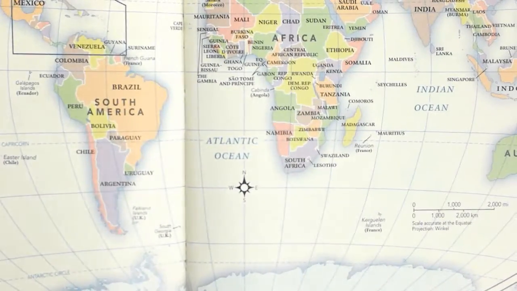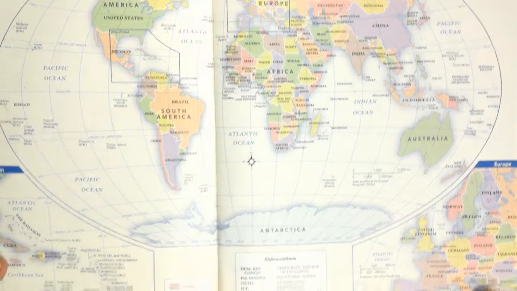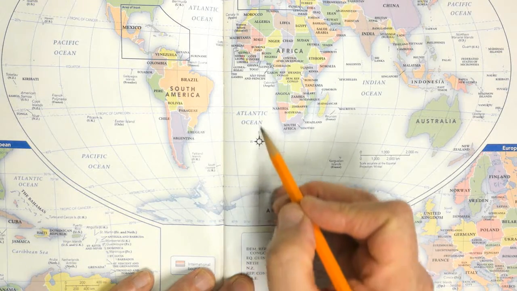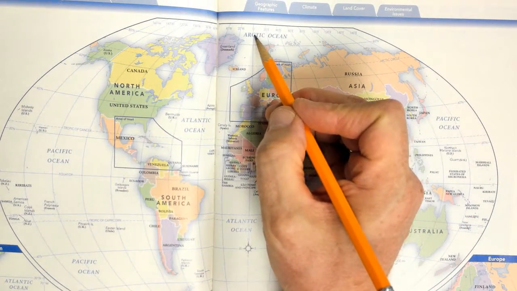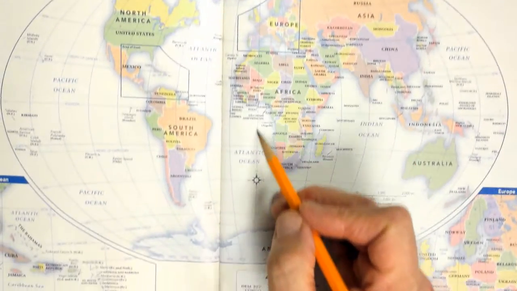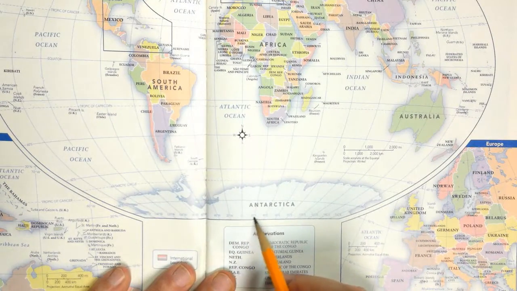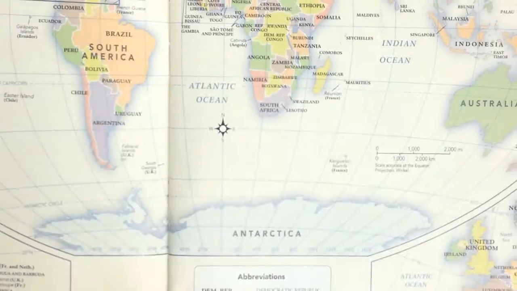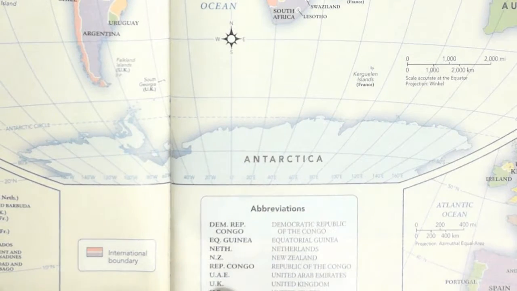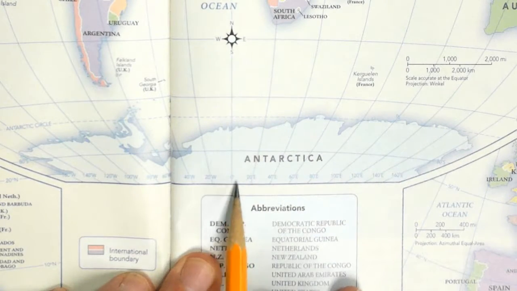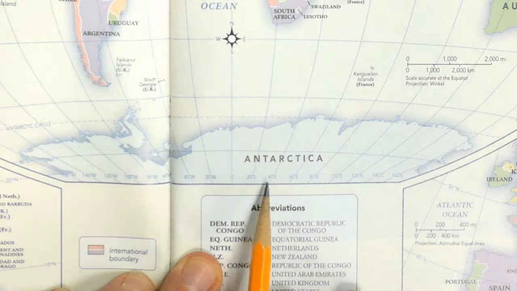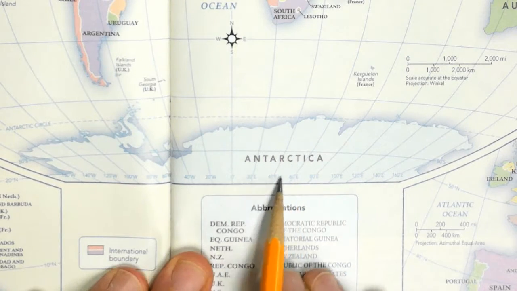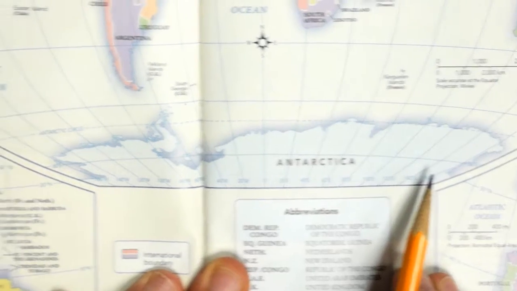Now, the longitude lines are the lines that run north and south, or up and down. Here's the 0 line, and it runs all the way up to the North Pole. So they run from North Pole to South Pole. Every one of these lines along the bottom is numbered in longitudes. So this is 20 degrees east longitude, 40 degrees east longitude, 60 degrees east. So everything over here is on the eastern side of the world.